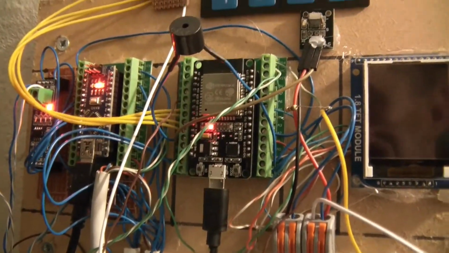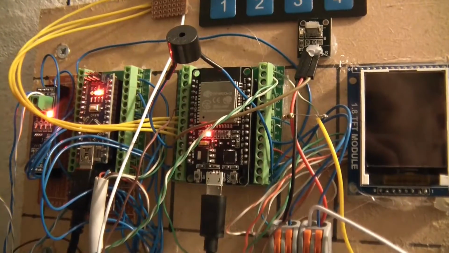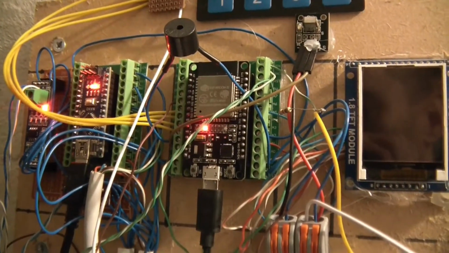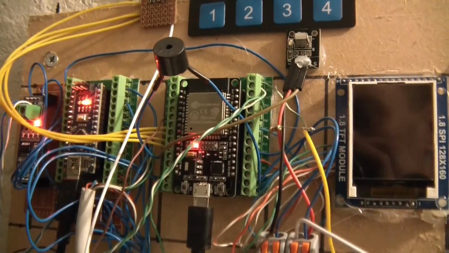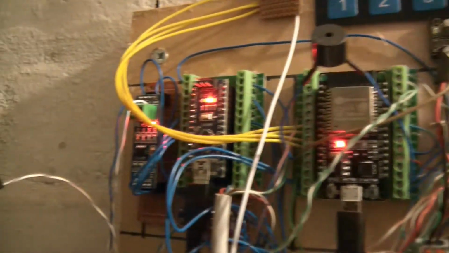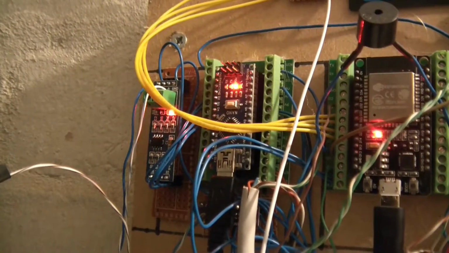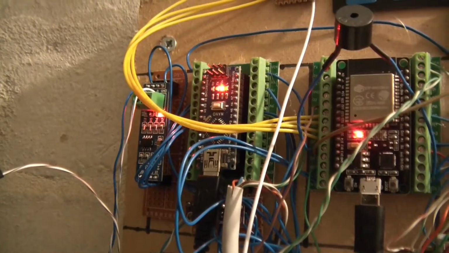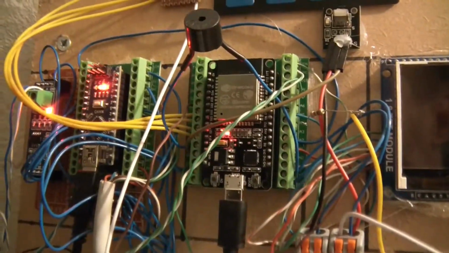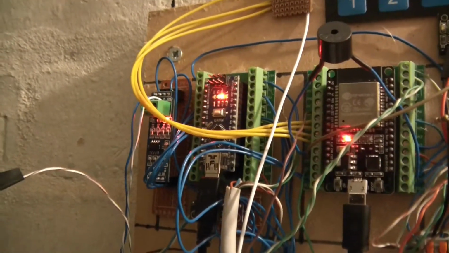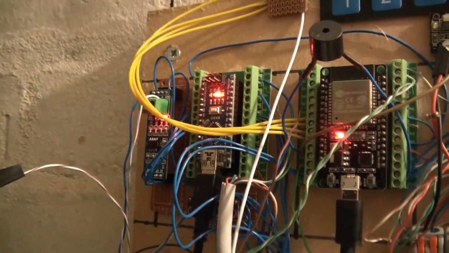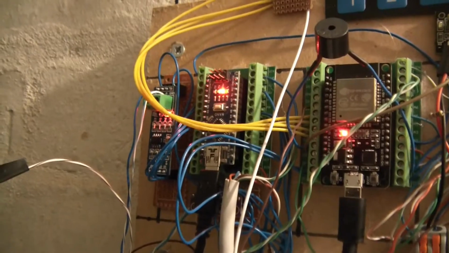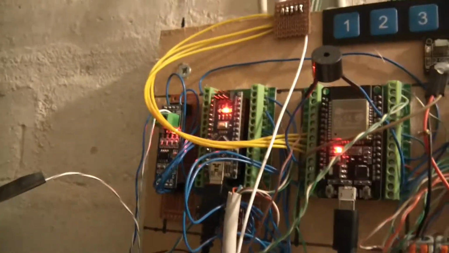So I thought I'd go over what the problem is and what I think I'm going to do about it. For whatever reason, the Nano should be sending data every 1 second to the ESP32, but after an amount of time, and it could be days, or it may not be, it simply stops transmitting data.